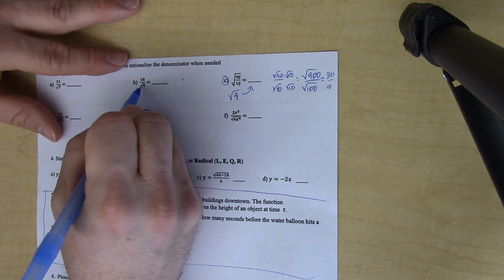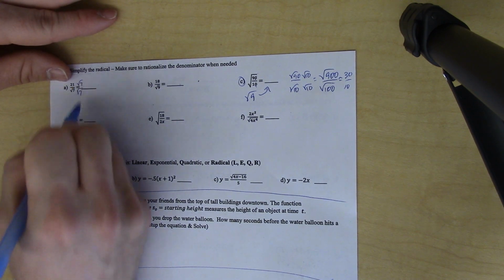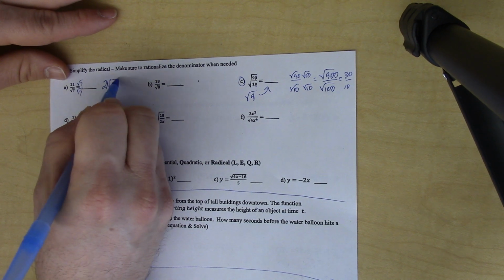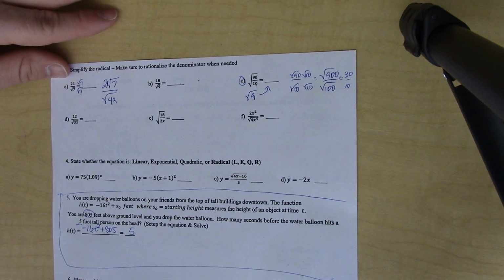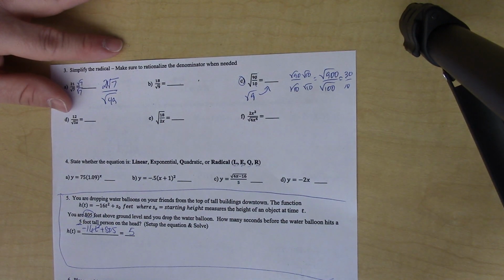But when I'm looking at a problem like, let's say, an A, right? This is that one where you had to multiply the top and bottom by the denominator. Then I get 21 square roots of 7 over the square root of 49. And then I want you to reduce that from there, just to give you an idea of how that goes. And remember for these, it's just one of those letters on that problem.